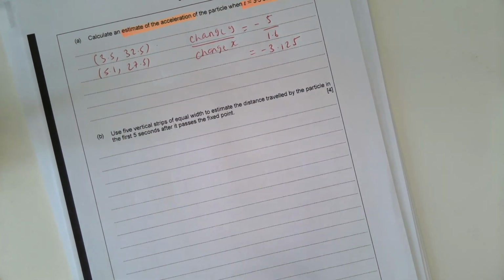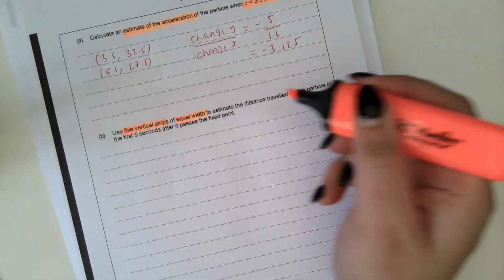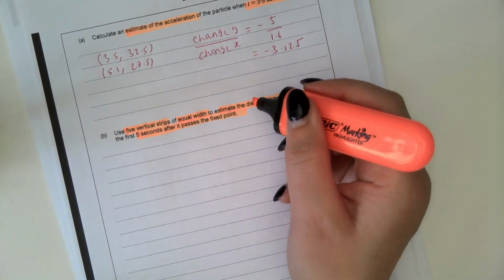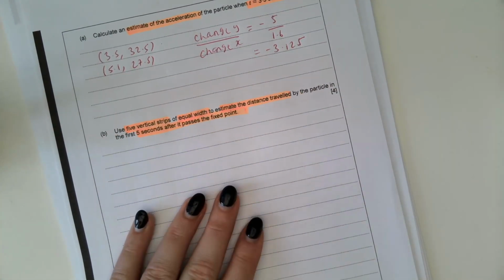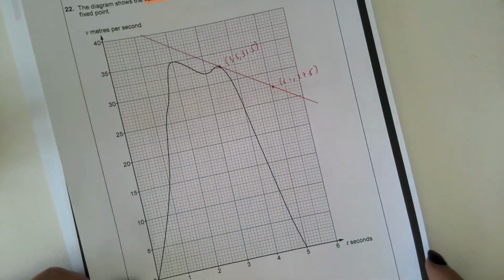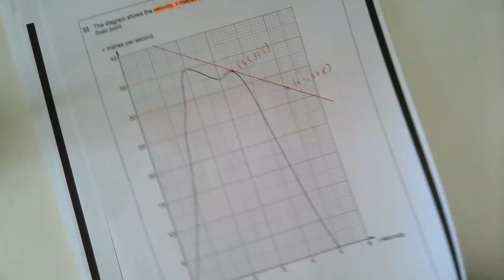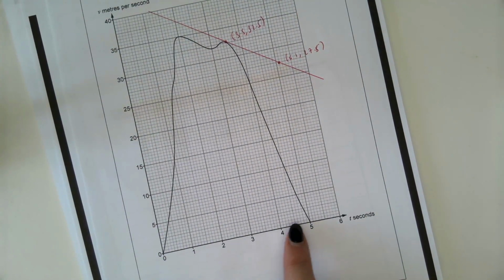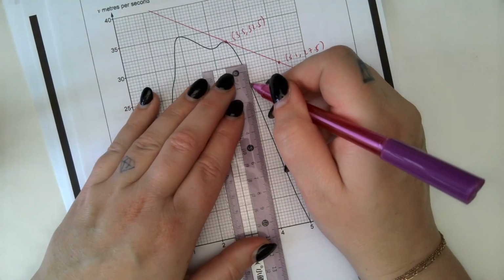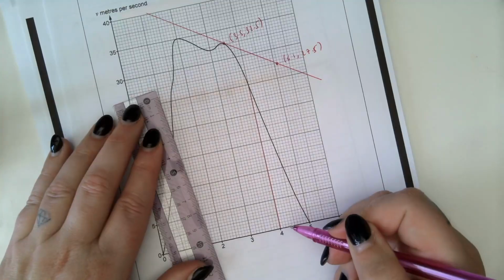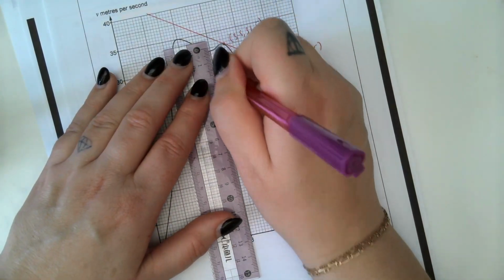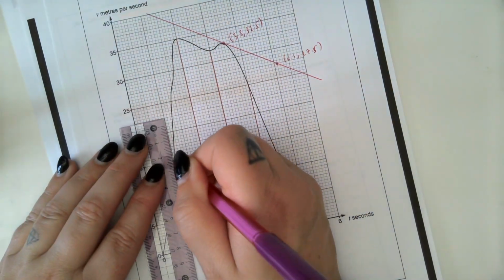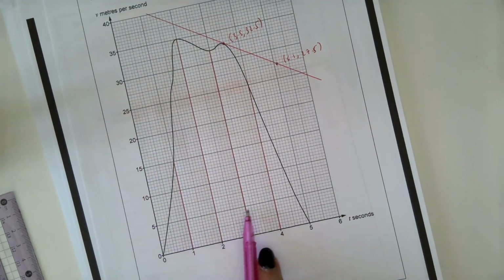Part B, use 5 vertical strips of equal width to estimate the distance travelled by the particle in the first 5 seconds after it passes the fixed point. Again, we're going to need to use our graph, guys. We want 5 vertical strips. Fortunately, 1, 2, 3, 4, 5. I'm going to start by drawing those vertical strips just up to the curve. One, 2, 3, 4, 5.